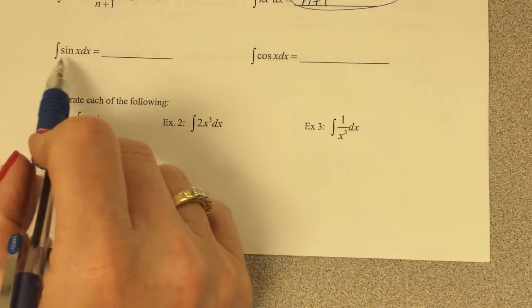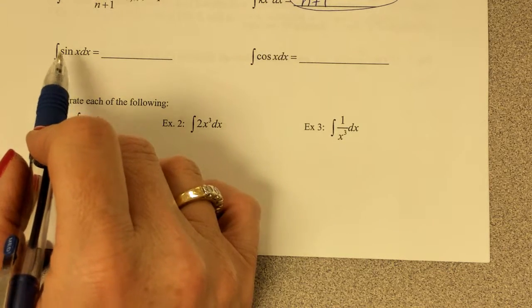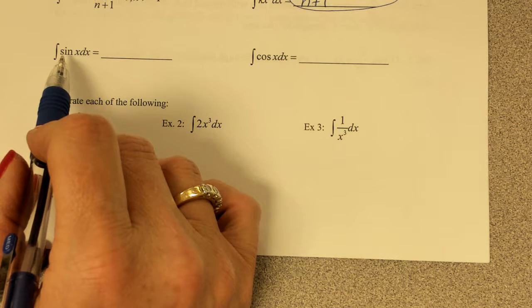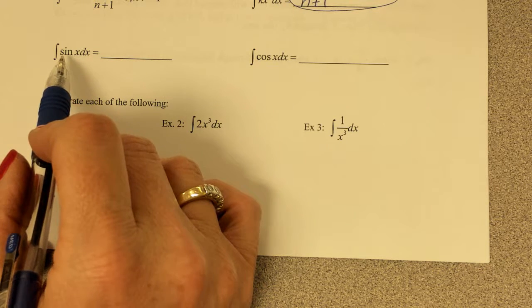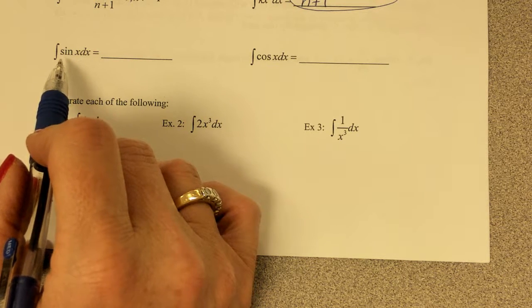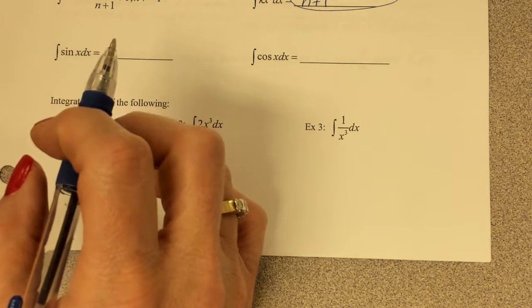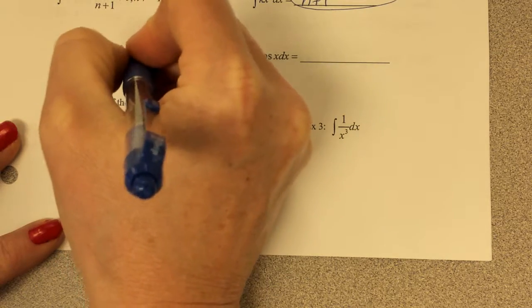All right, what about the integral of sine x? We want to think, what is it that would have a derivative that's sine? Anybody know? What do you think? Say it again? Close. Well, you wouldn't have to have the 1. You're right, it could actually just be negative cosine x.